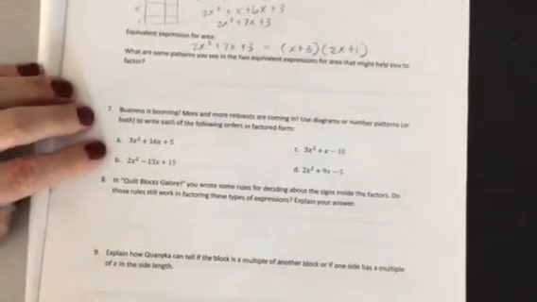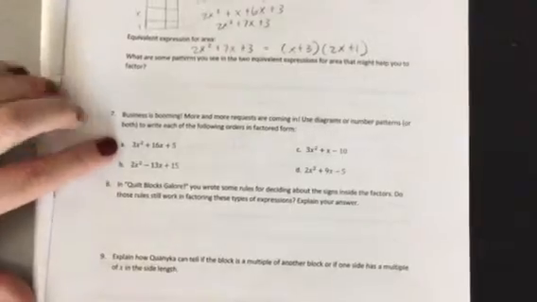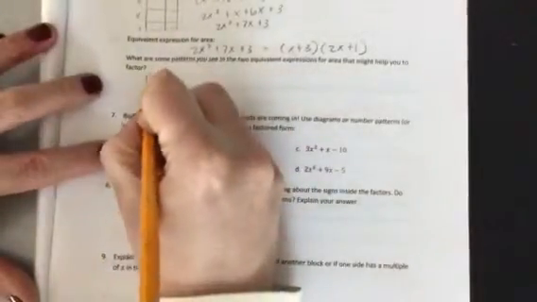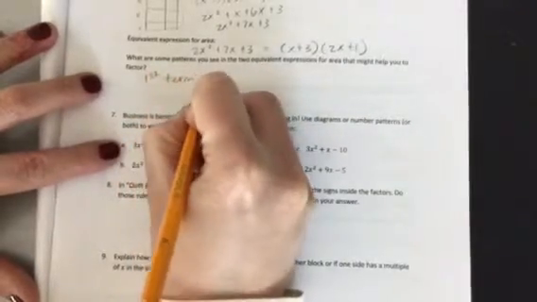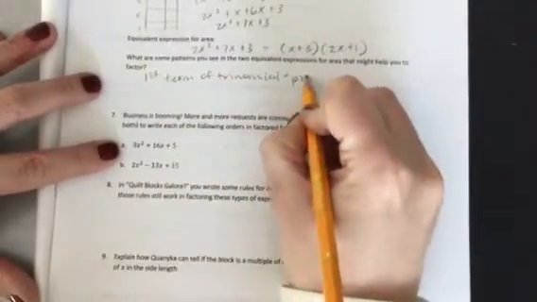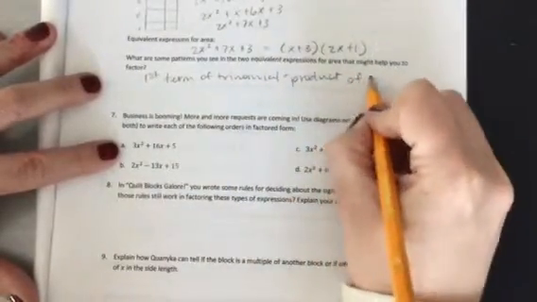So let's start with A, 3x squared plus 16x plus 5. I'm going to use the patterns I came up with here, the fact that the first term of the trinomial equals the product of the first terms of the factors.